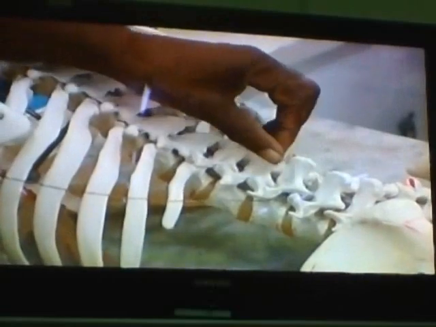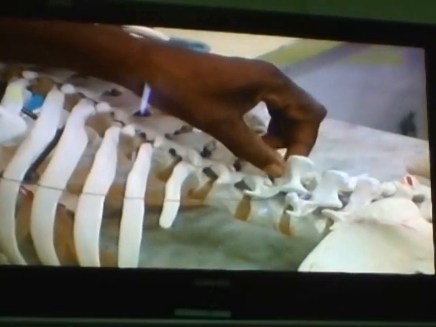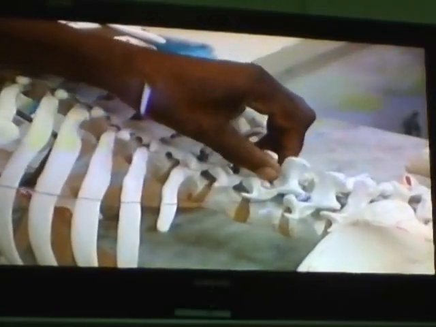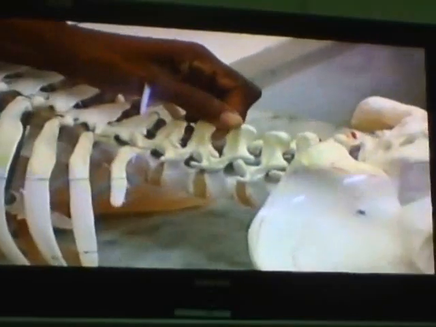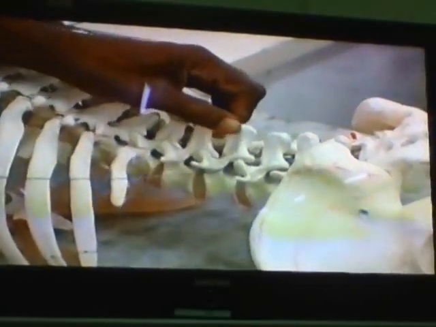And I know you have paid very scant regard to this muscle group.